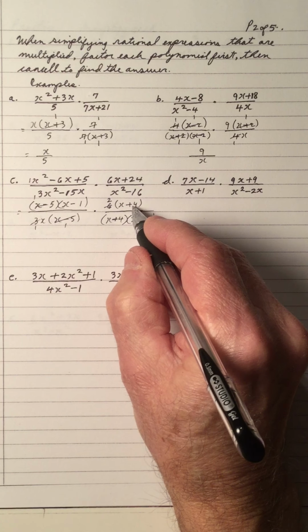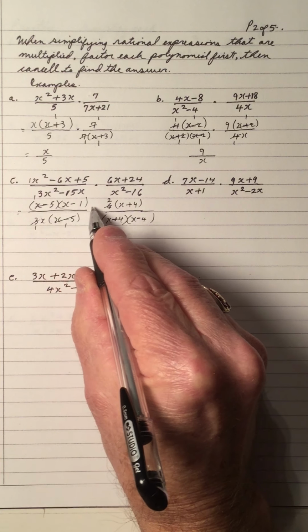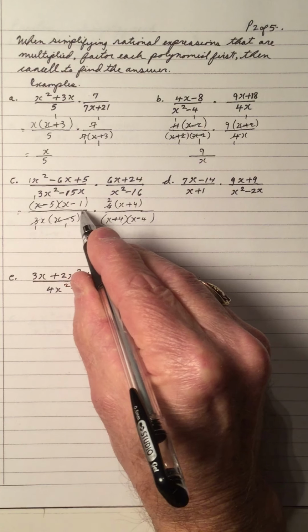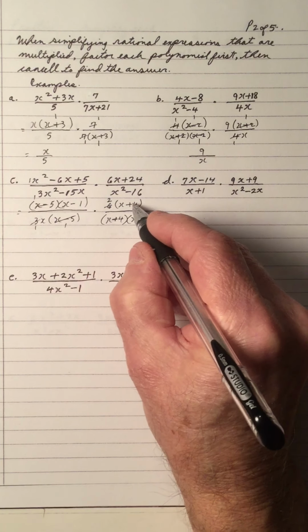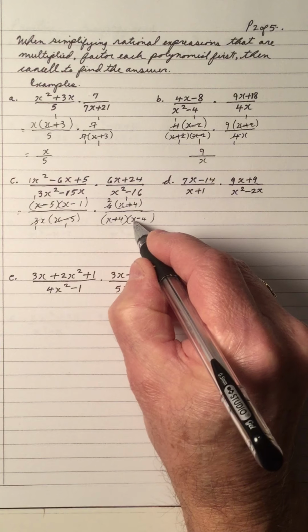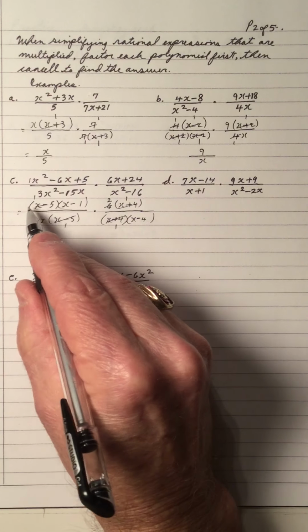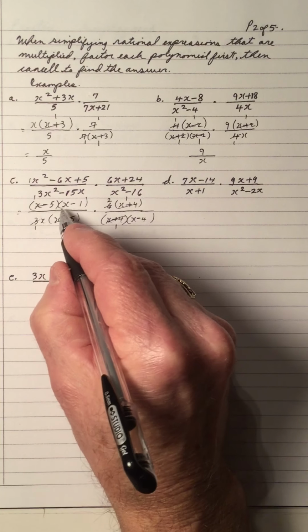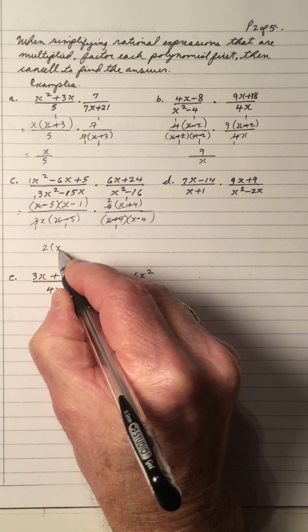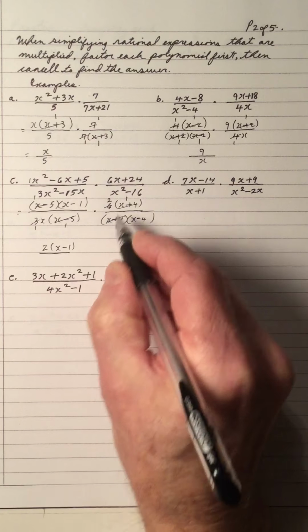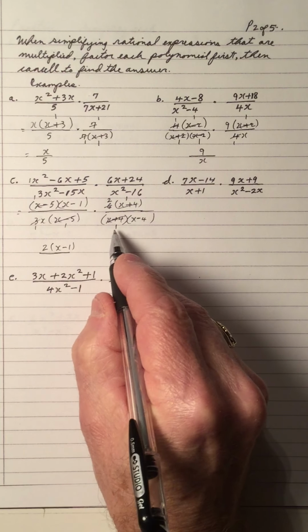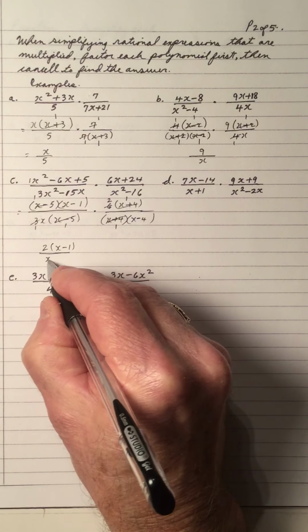x plus 4. Notice I go right across this way. As I move across, I look down the bottom to see if it's there. And x plus 4 is on the top and on the bottom, so I cancel it. So I have a 1 and a 1, so I got a 2 times x minus 1. And I got a 1 and a 1 and a 1, and I got x minus 4.